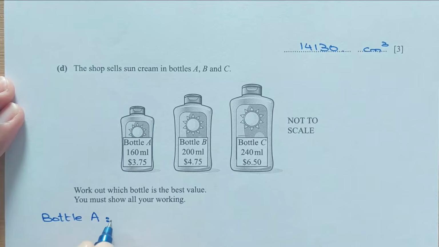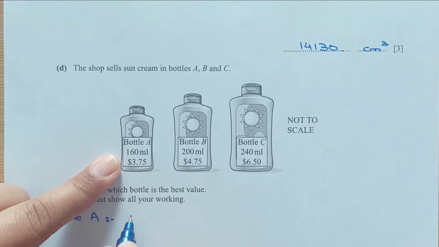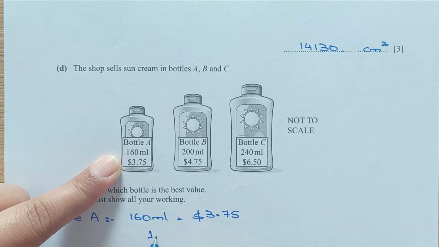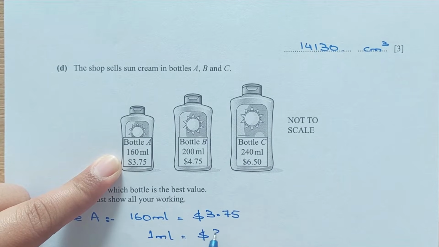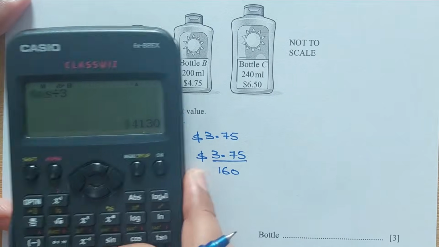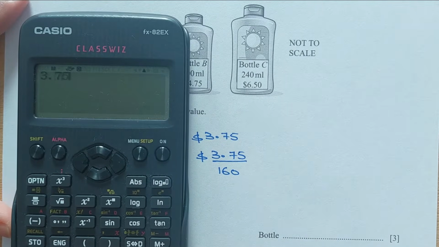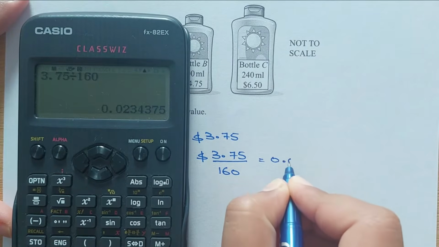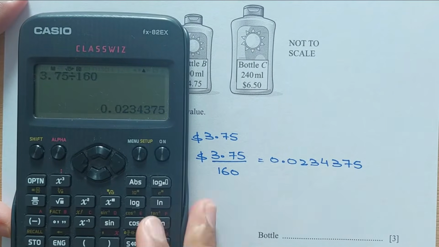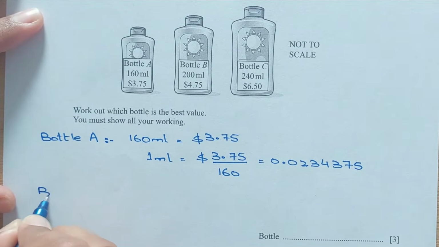Bottle A, what is 1 ml of bottle A? 160 ml equals $3.75. And what is 1 ml? 1 ml we will get by doing 3.75 divided by 160. We will get the price for 1 ml, right? Okay. 3.75 divided by 160. This is the price for 1 ml, 0.0234375.